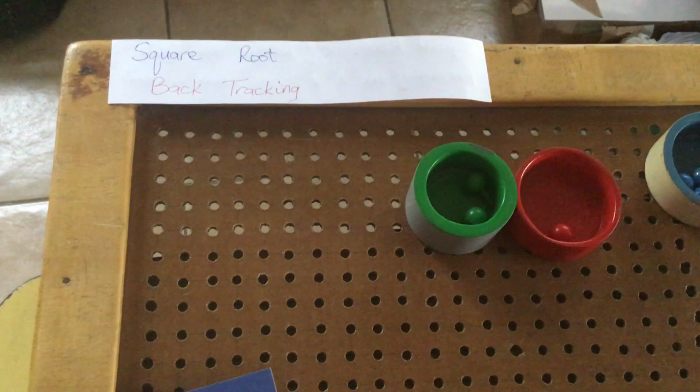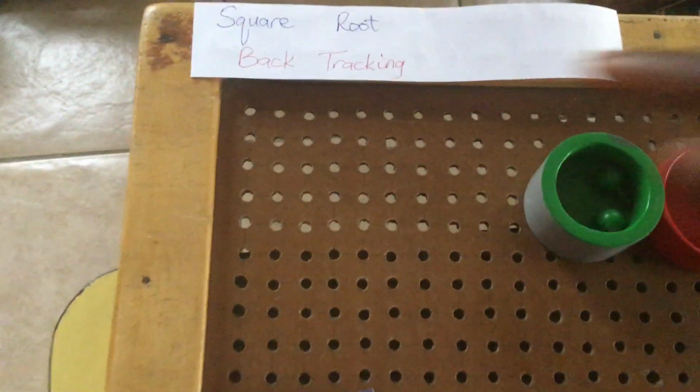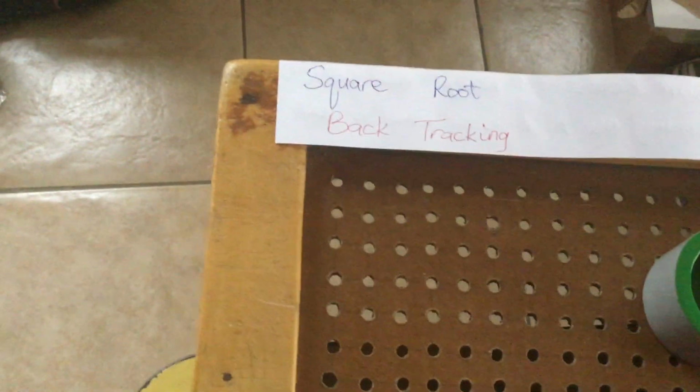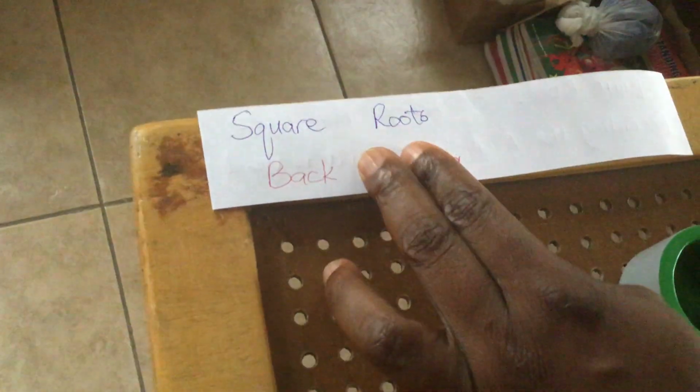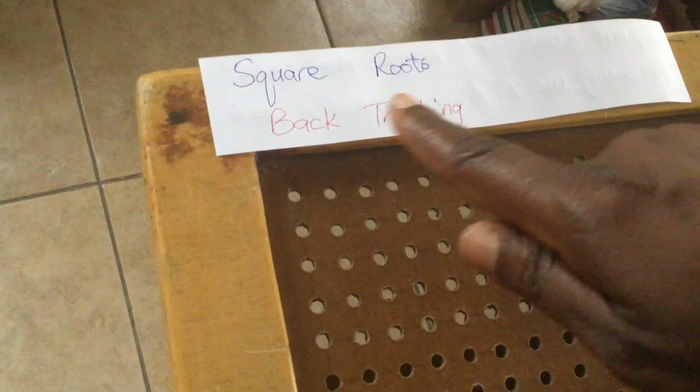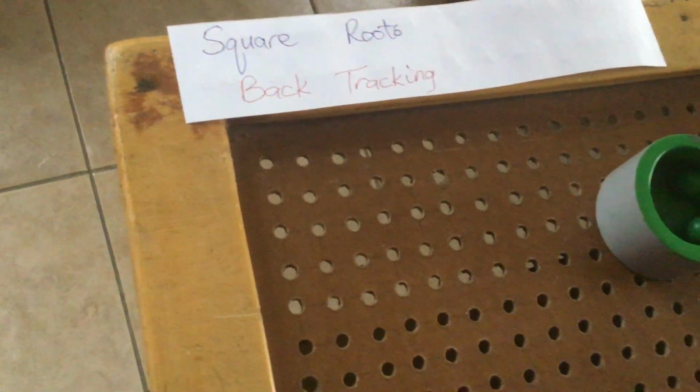Now we are looking at square roots. Square roots backtracking. So I have a number here.